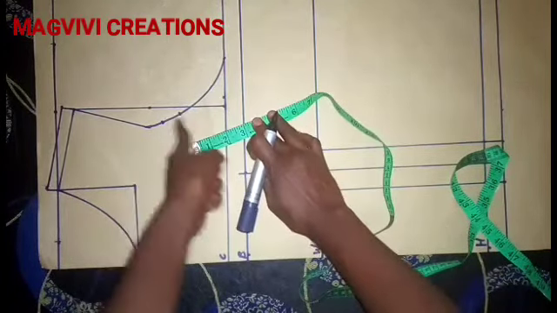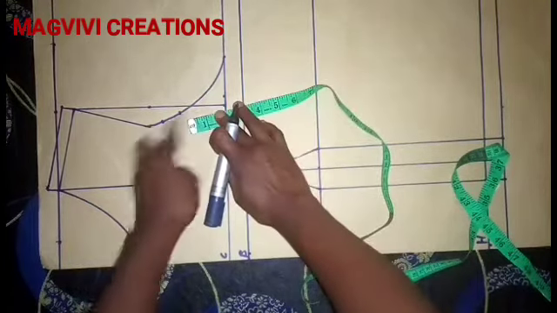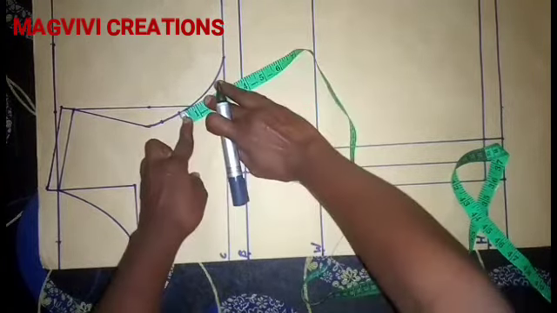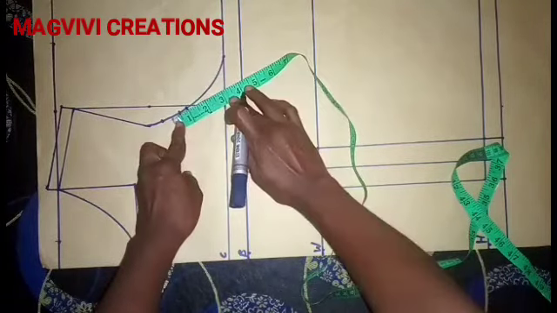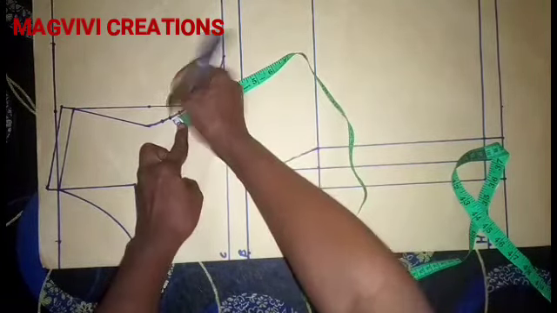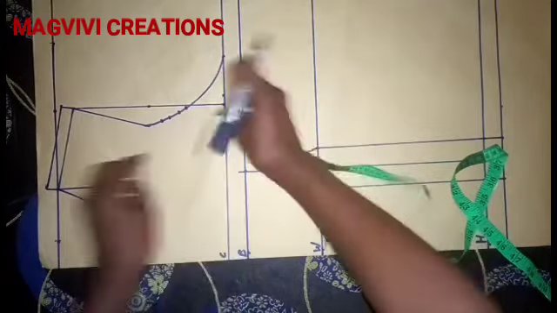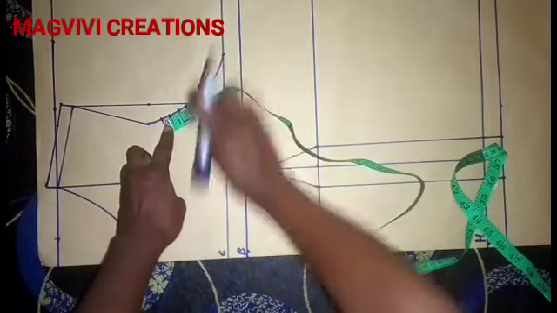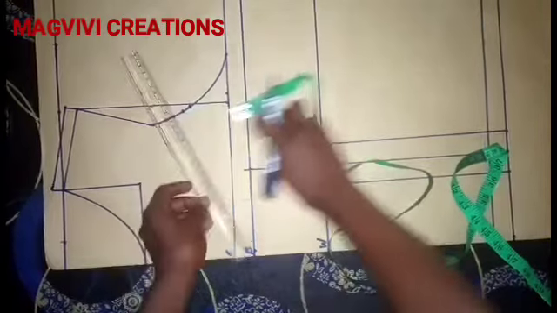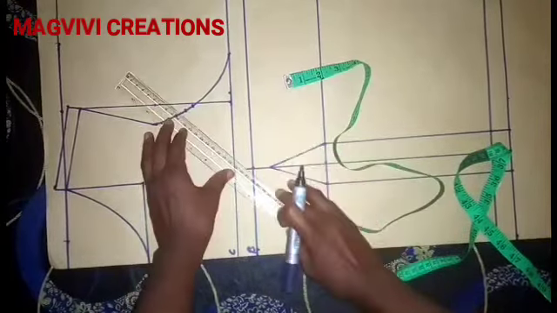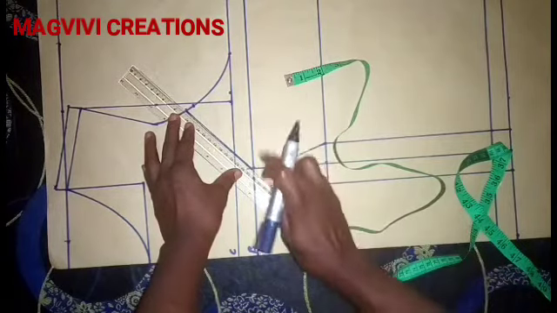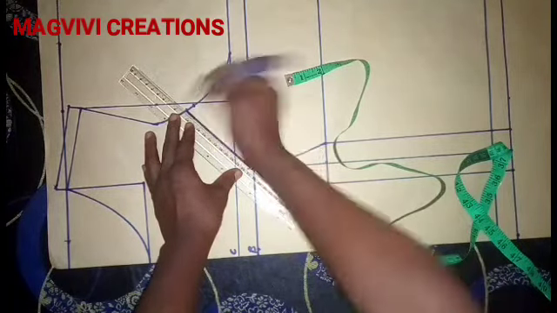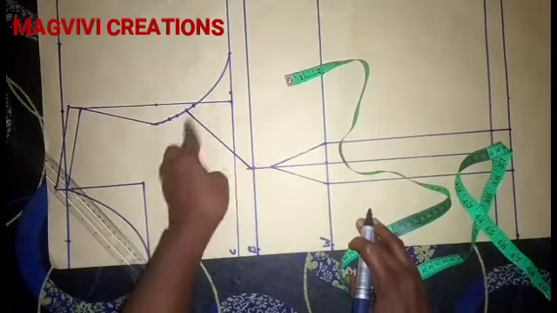Then from this 1 inch step down, mark half inch on both sides. You mark half inch here, you mark half inch here. Remember this is the midpoint of our armhole, and we came down by 1 inch. So that 1 inch, just connect it to your bust point. First of all connect it to your bust point. Then when you connect, you can now take the half inch on both sides.